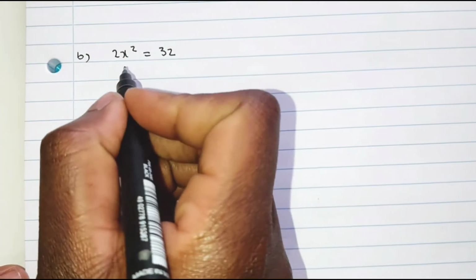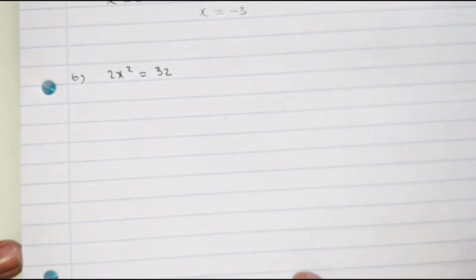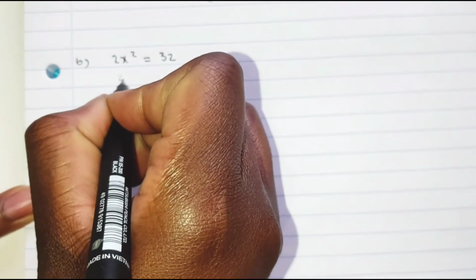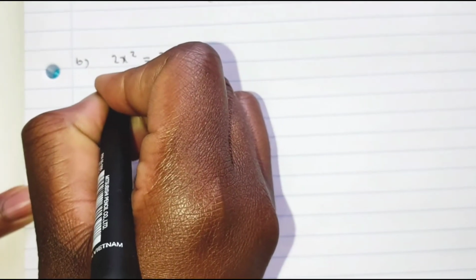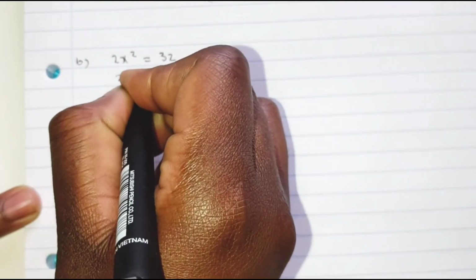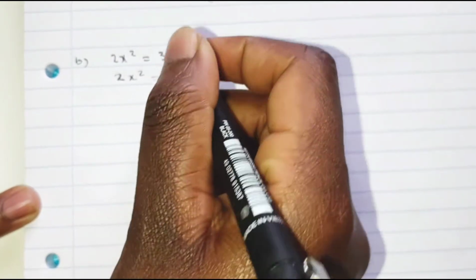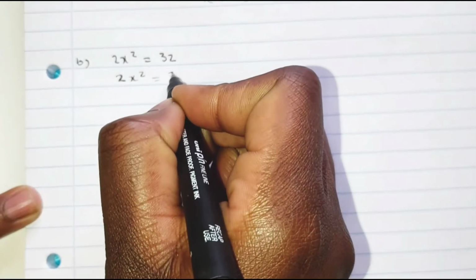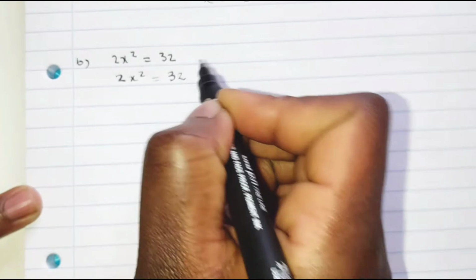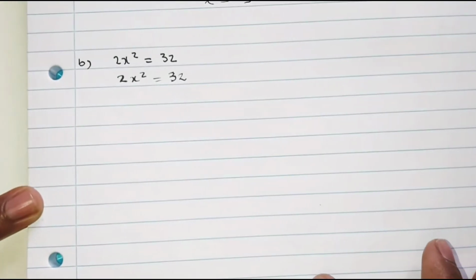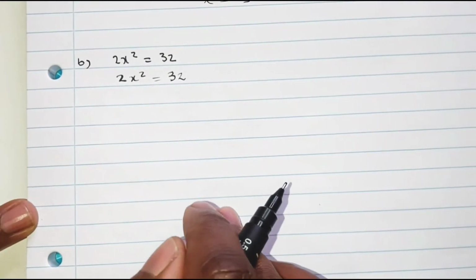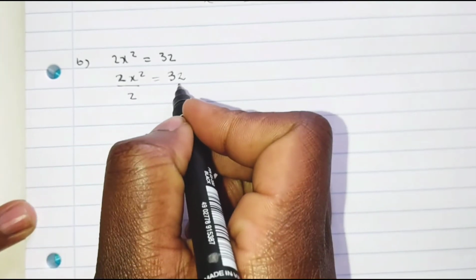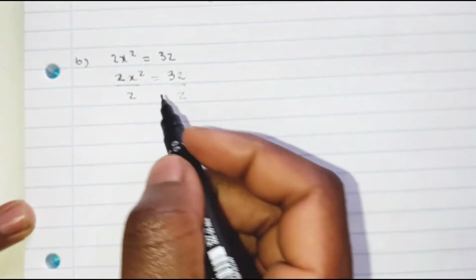We can write it down here: 2x squared is equal to 32, right? So we're going to divide both sides by 2.